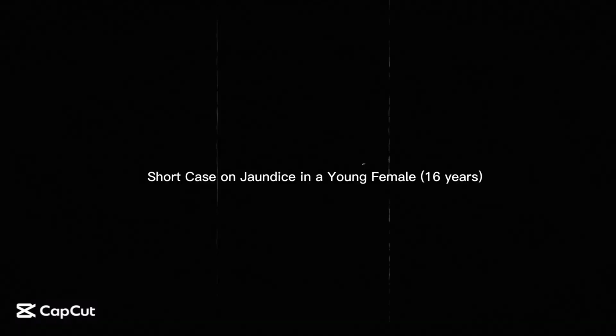Short case on jaundice in a young female, 16 years. Introduction. Good morning, afternoon, sir. This is a 16-year-old female presenting with jaundice for the past 2 weeks. I will conduct a focused general physical and abdominal examination.